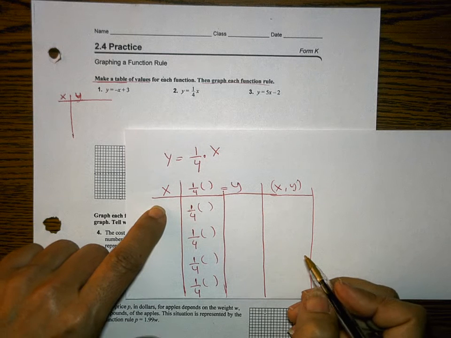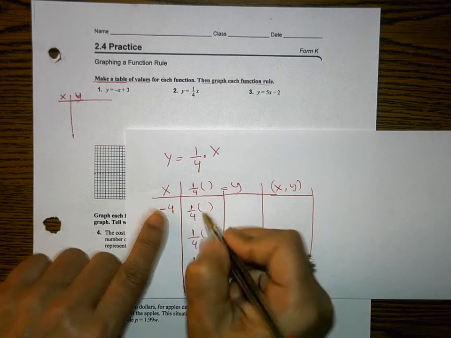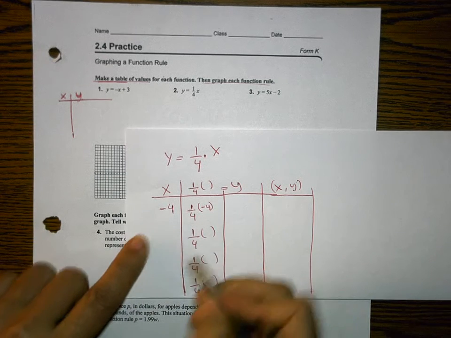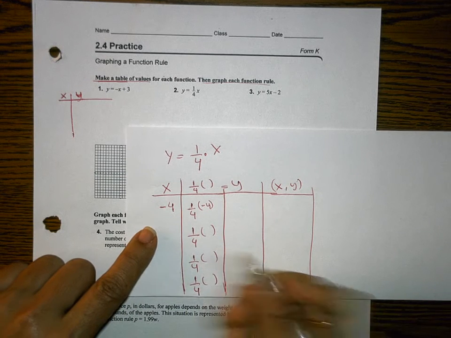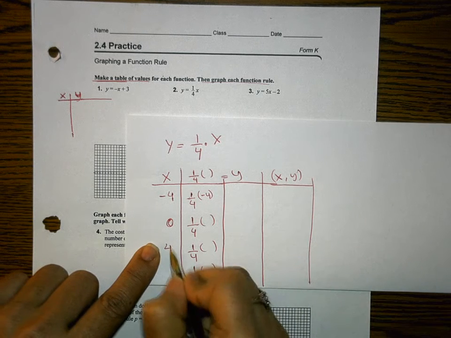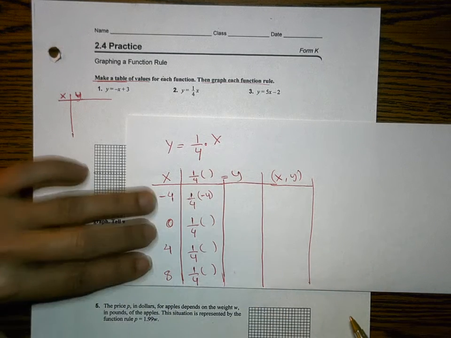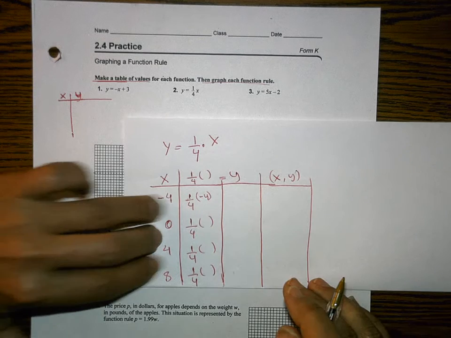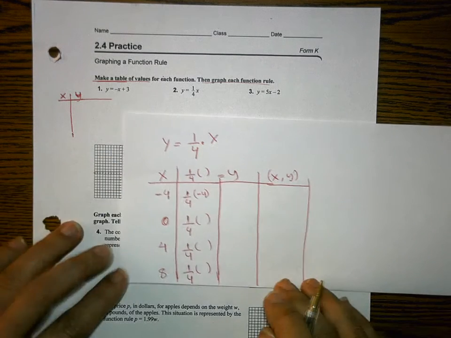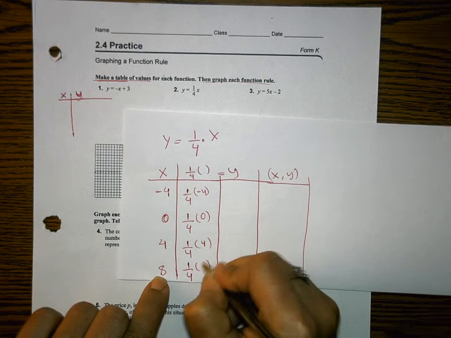Let's think of a negative value. How about -4? It's so easy to multiply. How about a 0? That's another easy one. How about a 4? 4 is an easy one. And how about an 8? So see, I get to pick things that make my calculations easier. So 0 here, 4 here, and an 8 here.